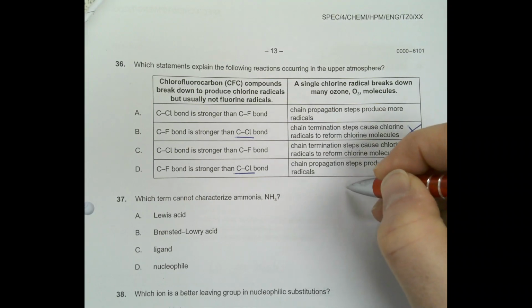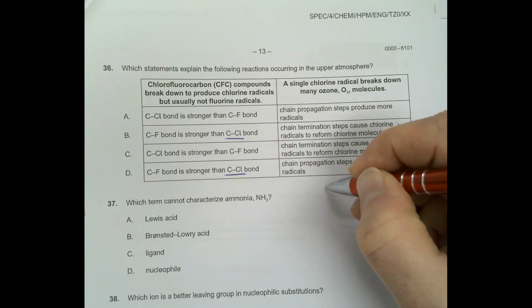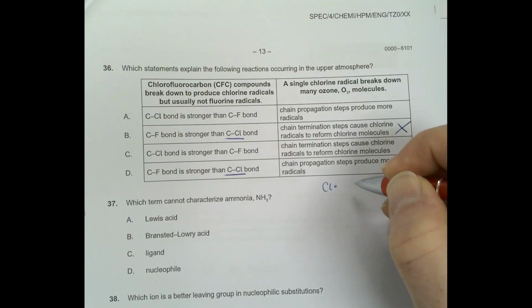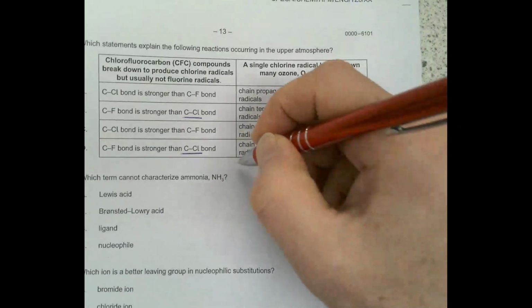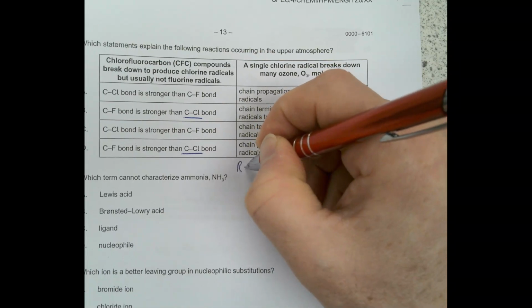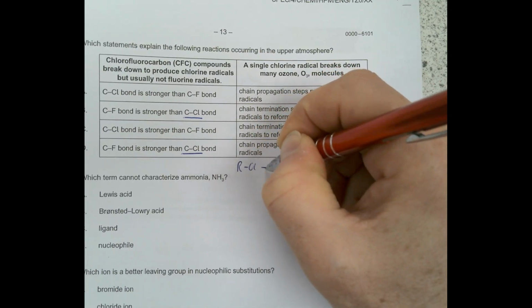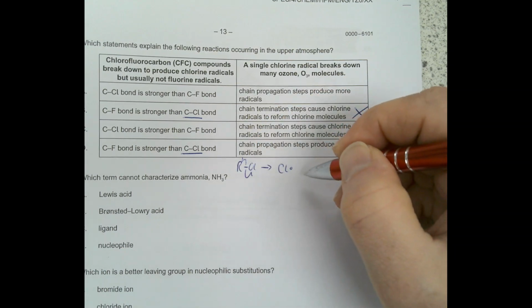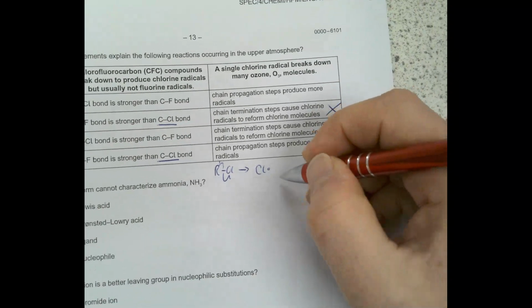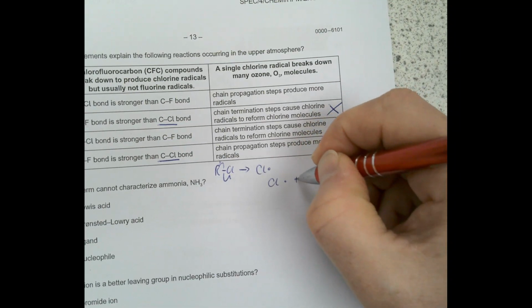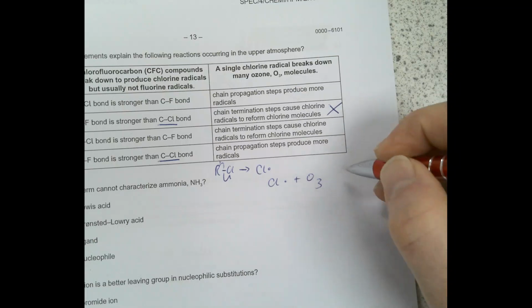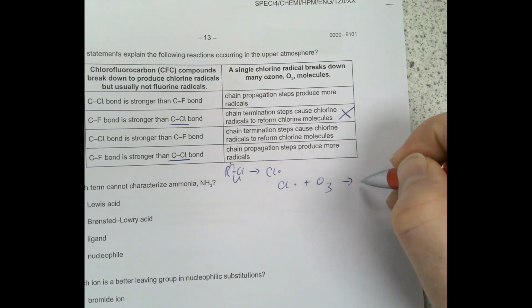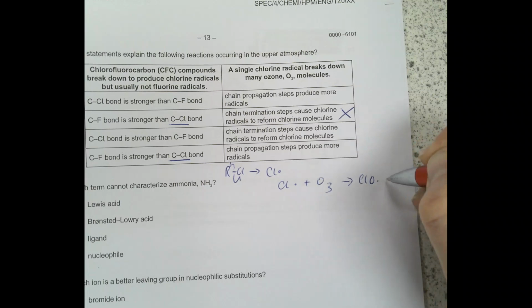Let's just remind you of the reaction there. First, the CFC breaks down to give Cl dot. If I just draw a CFC, RCl, the UV will cause that bond to break in the same way as in the first step of the free radical substitution reaction. Cl dot can react with O3 to give ClO dot plus O2.